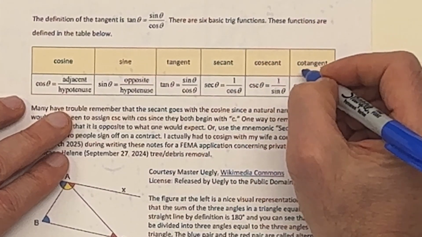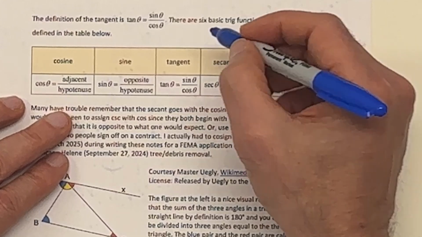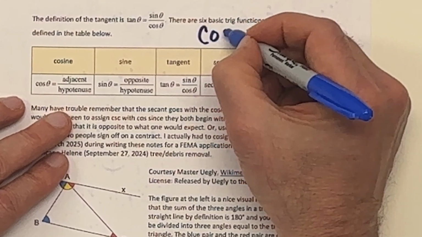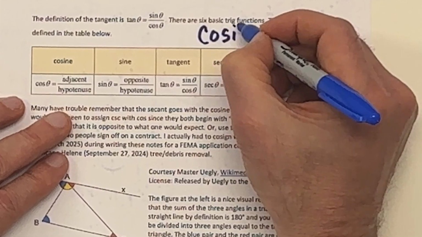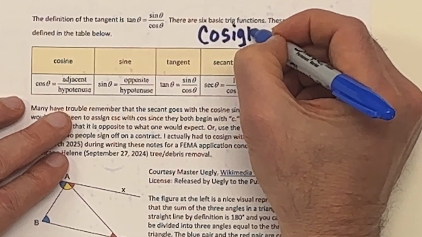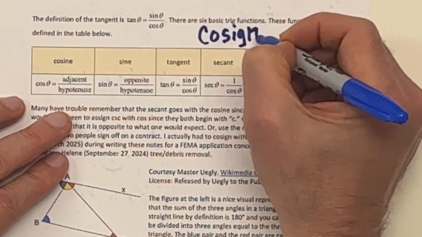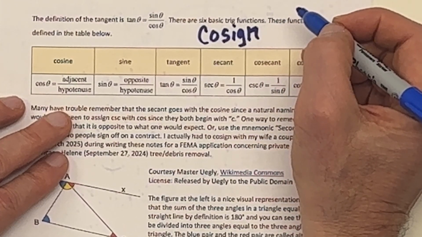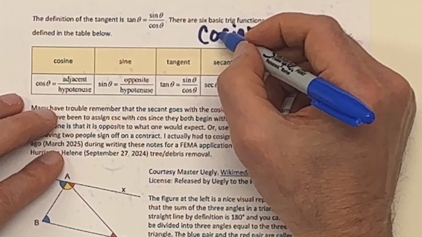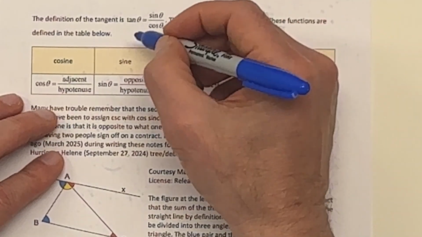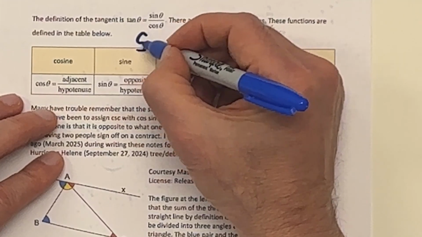Here you have to be careful, and to remember the correct thing here, I want you to remember that when you sign a contract with somebody else, in other words, you co-sign, like this, cosine, then what this is saying is you have to have 2 people sign.